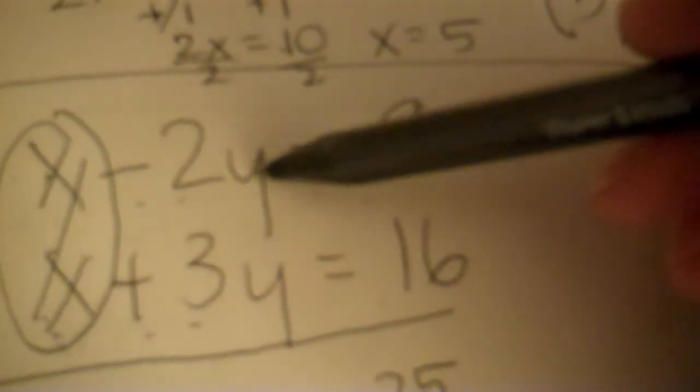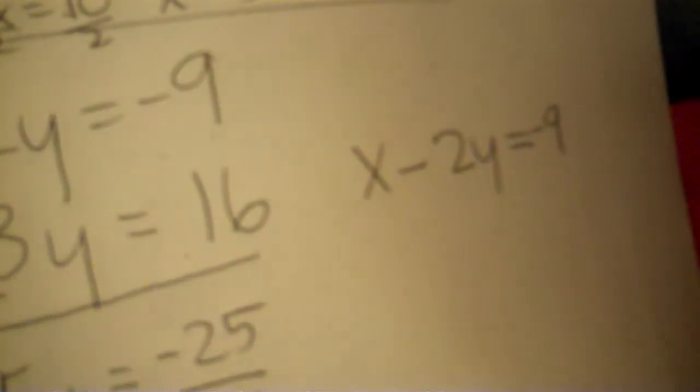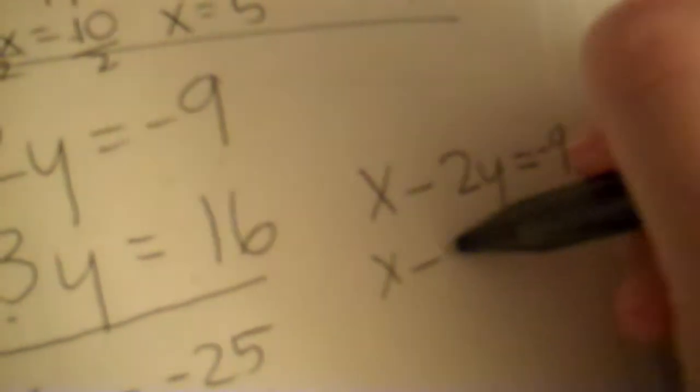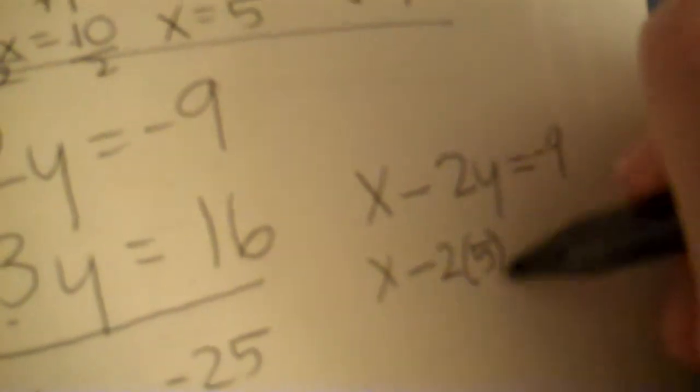Now we'll go back up here to the original problem. Sorry, my paper's slipping. Go back to the original problem, and now in place of this y, I'm going to put a positive 5. So I'll just rewrite that. x minus 2y equals negative 9. And remember, we are replacing the y with 5.